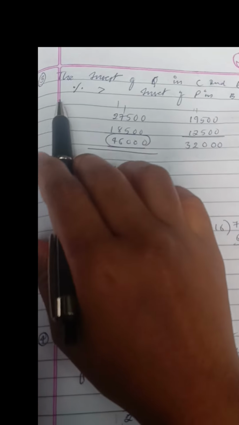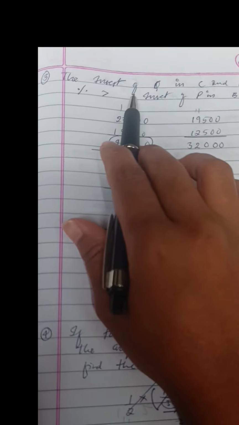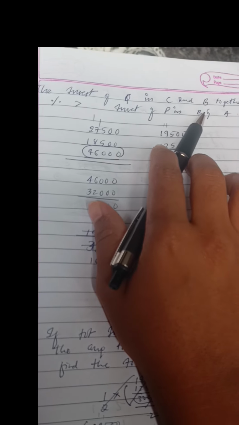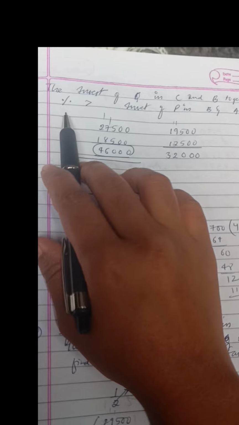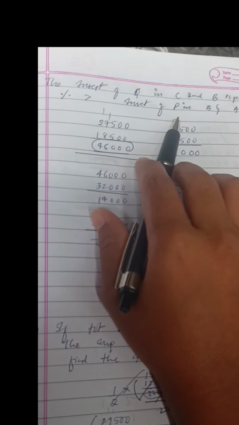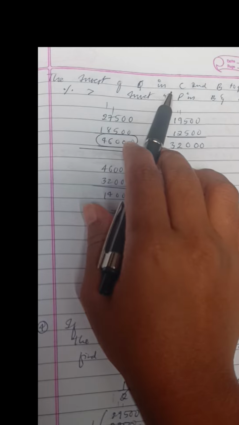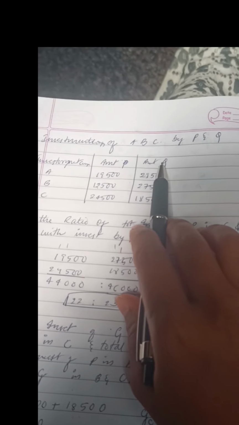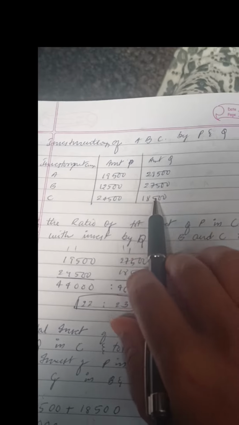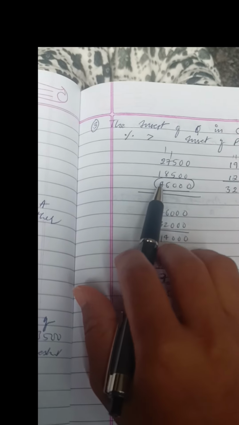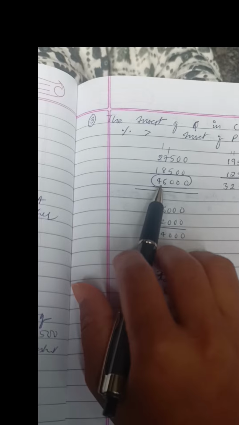Then the next question: the investment of Q in C and B together is what percentage greater than the investment of P in B and A? The investment of Q in C and B, that is 27,500 plus 18,500, gives you 46,000.